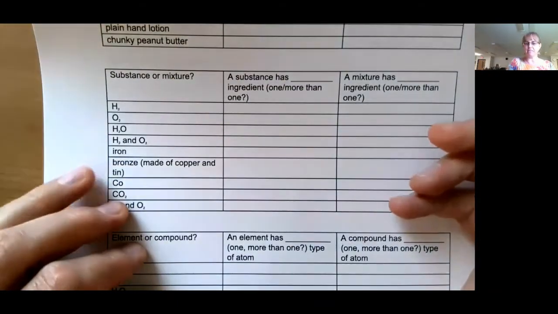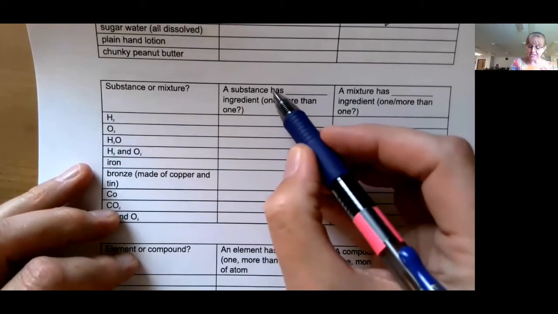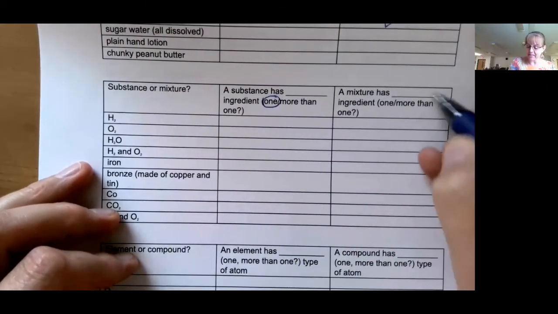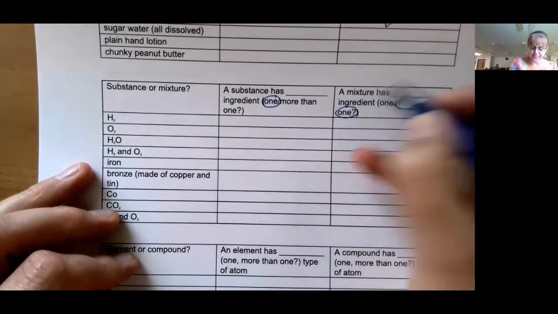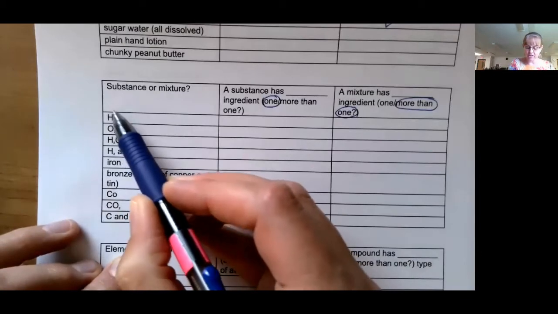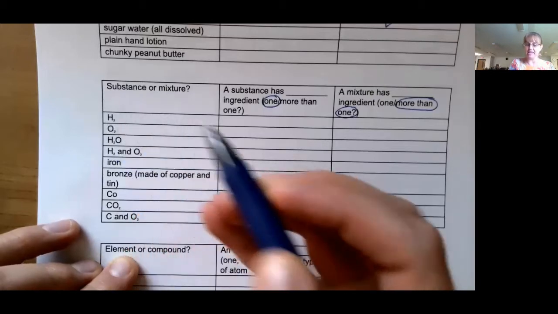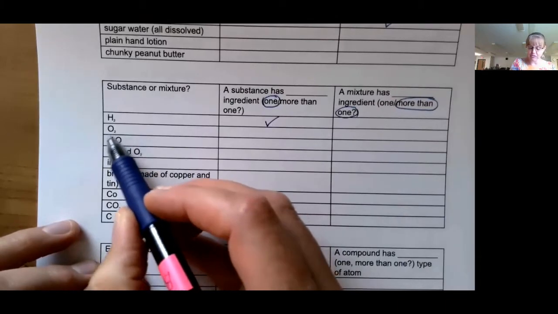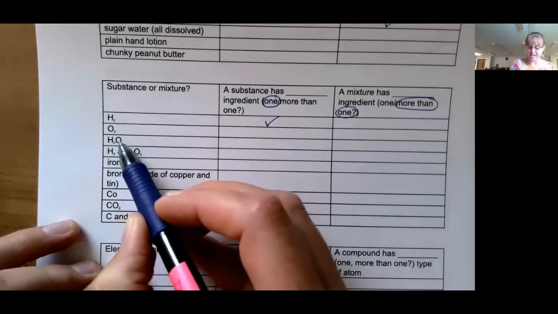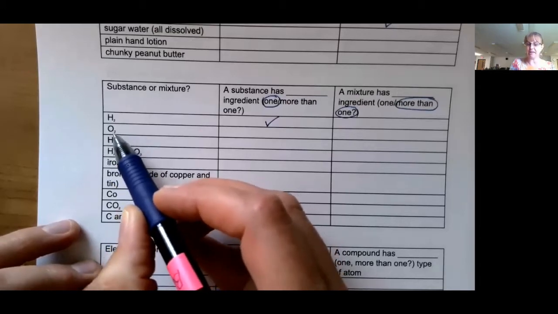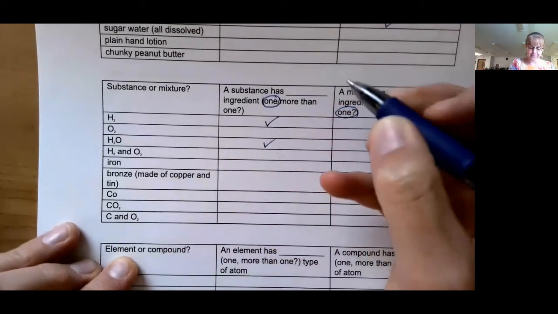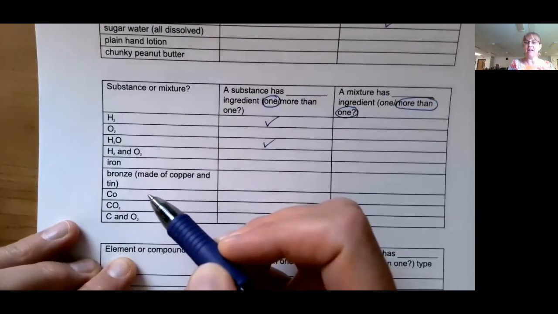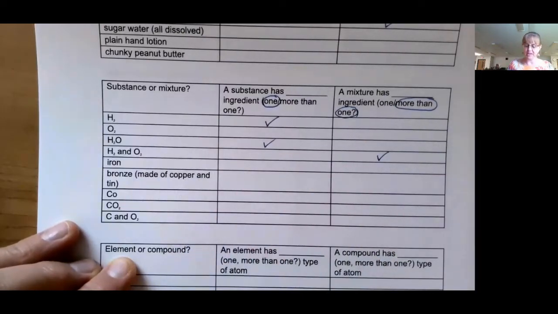Next, is it a substance or a mixture? A substance is a pure substance. It has one ingredient. A mixture is two things mixed together, two or more, so it has more than one ingredient. If you have a single compound, a single formula, then it is going to be a substance. If the atoms are mixed together into a single formula, even though you have different atoms shown by two different capital letters, they are still mixed into one single formula, so this is a substance. Now, if they are separated, hydrogen and oxygen, and they are not chemically reacted together, then that would be a mixture. You finish up the rest of these.